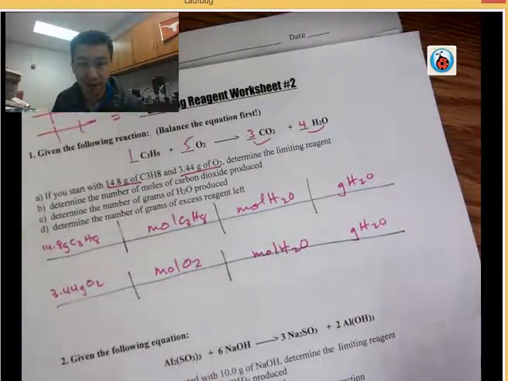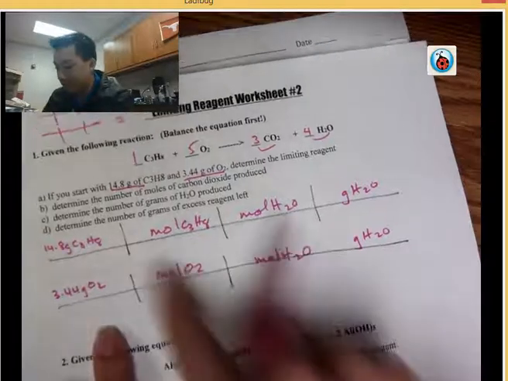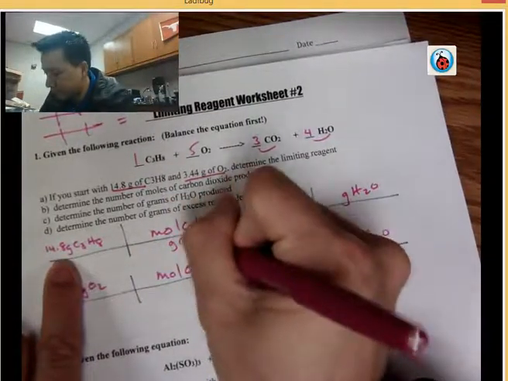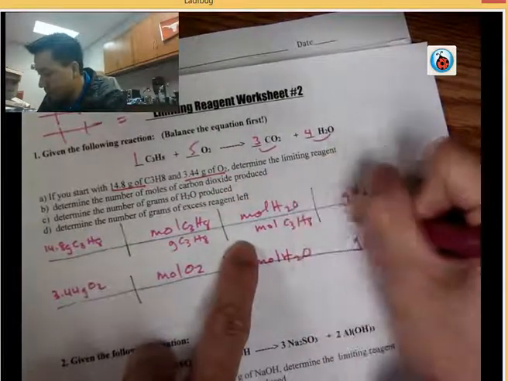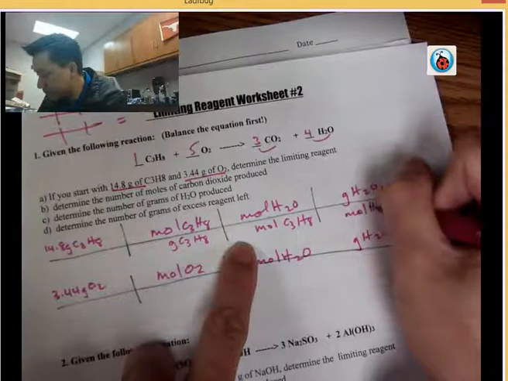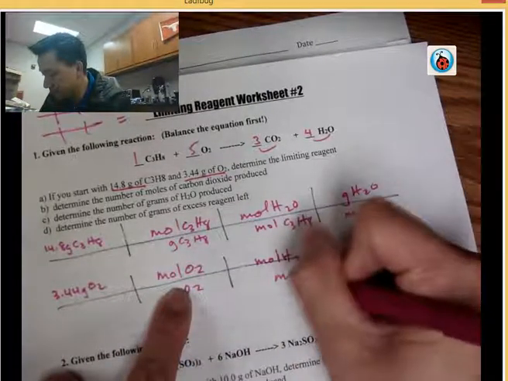I don't think I'm going to have enough space. I'll probably use a new sheet of paper. Okay, but for now, copy the units down. Grams of C3H8 go down here. Copy the units down. Mole of C3H8. Mole of H2O. Don't worry about any of the numbers yet. Just get the units straight.